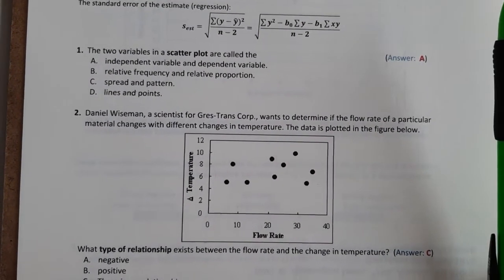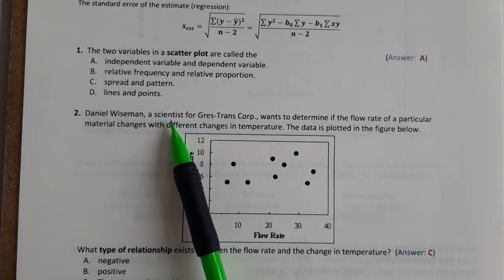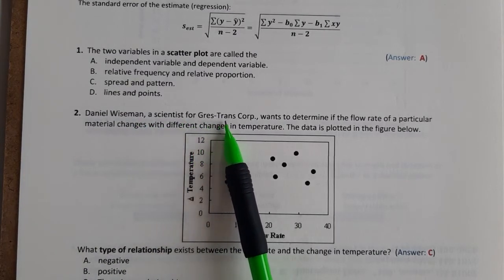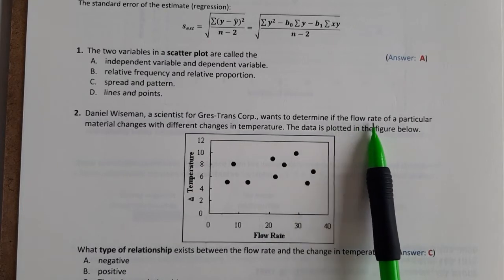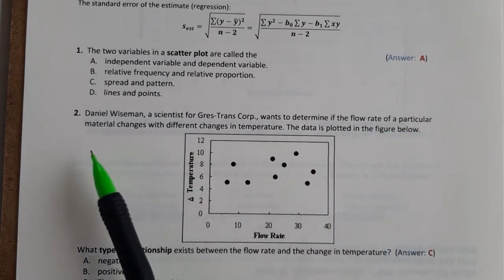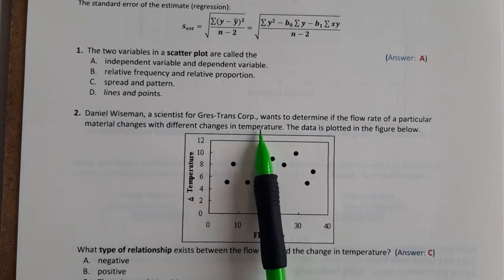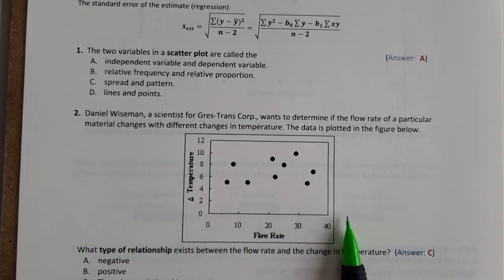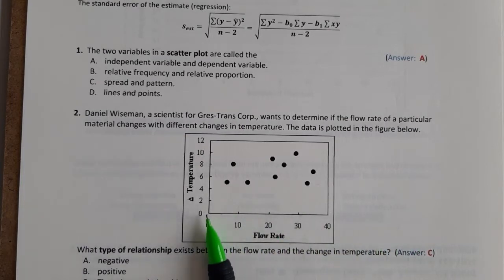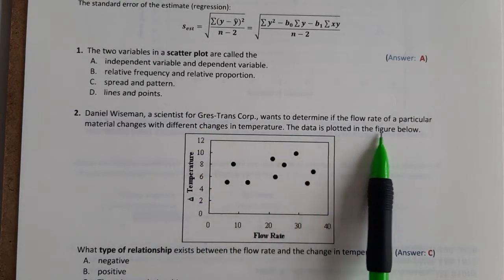Second question. Daniel Weissman, a scientist for Grass Chance Corporation, wants to determine if the flow rate of a particular material changes with changes in temperature. The flow rate is the independent variable, and the temperature is the y variable. The data is plotted in the figure below.